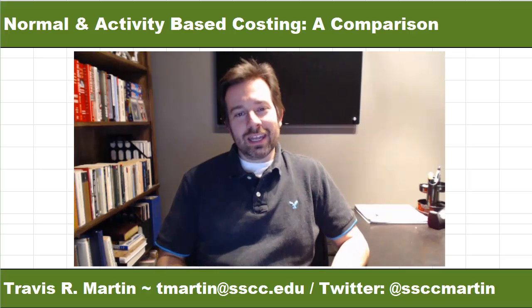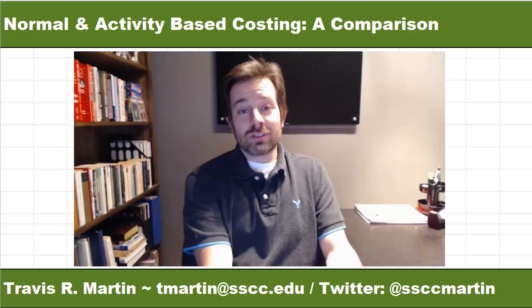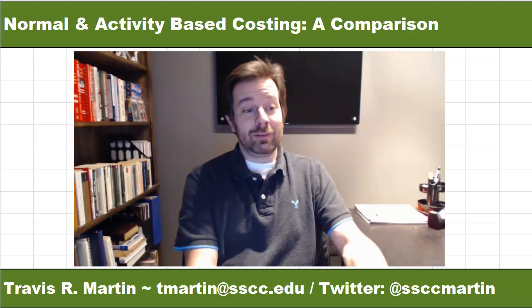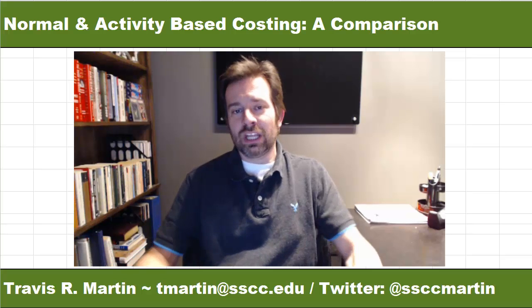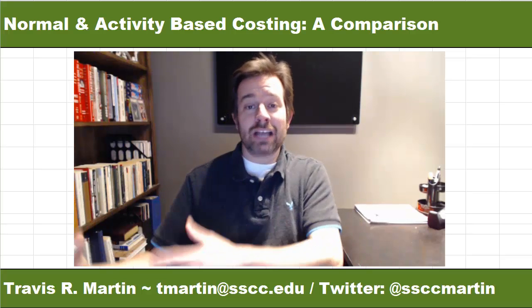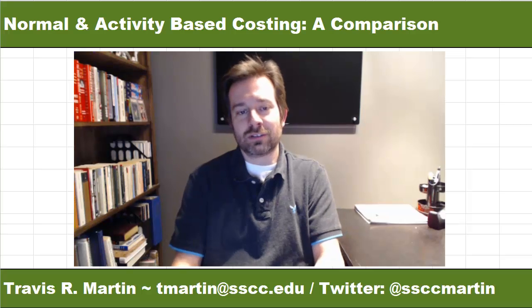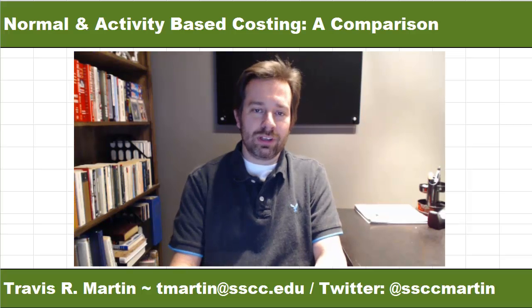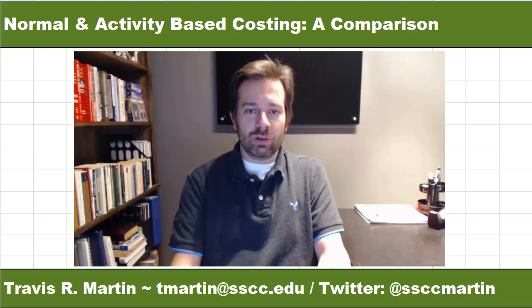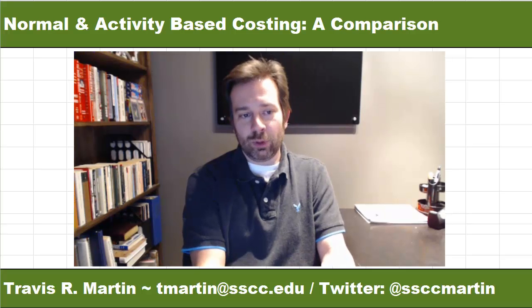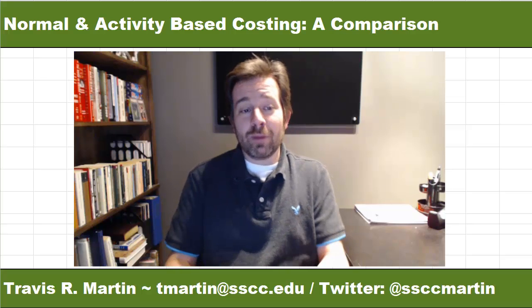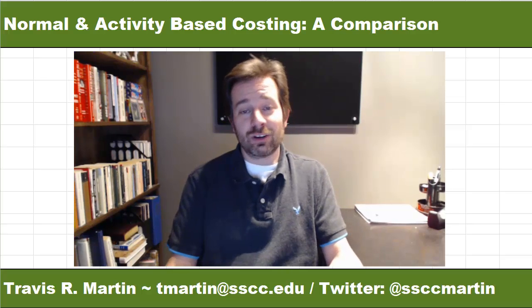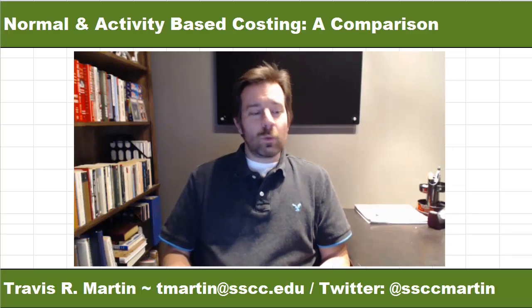What I wanted to do today is take a step backwards and look at normal costing, which we completed in our last chapter, and then use that information to go forward and look at activity-based costing, which is in our next chapter, and compare and contrast the two. We're going to use one example to do that. We'll work that example from a normal costing standpoint and then an ABC standpoint. I hope that in doing so, it will make both of the topics clear. So let's get to it.